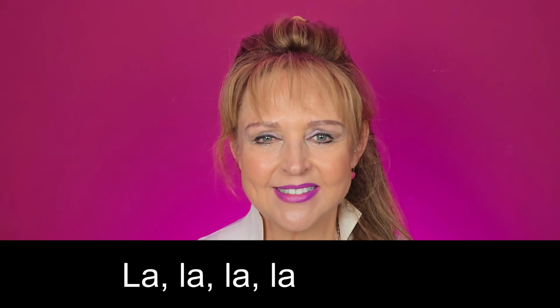Now do the mirror check. You can see your tongue touch the roof of your mouth for L. Try la la la. Now, compare the mouth positions for these sounds. For R, the lips are slightly rounded, and for L, the lips are relaxed. Watch. R, L, R, L. Now copy me.